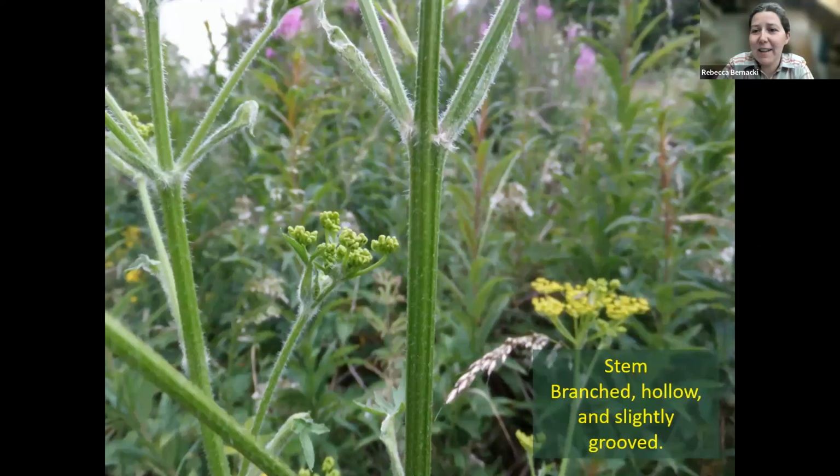The stem here is pretty non-distinct, but I want to talk about it for a second. So the stem is going to be branched and hollow. And it's hollow, and that's because that's where that sap is contained. So if you just brush up against the plant, you're not going to get the sap on you. You do need to break the plant to get that sap on you. The stem also has slight grooves, as you can see here.